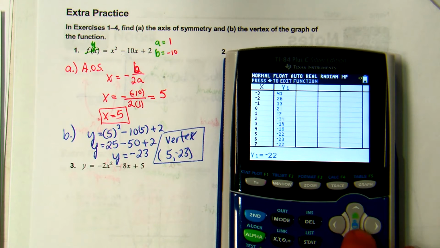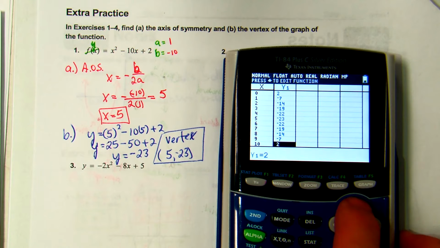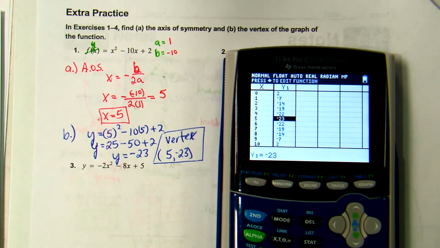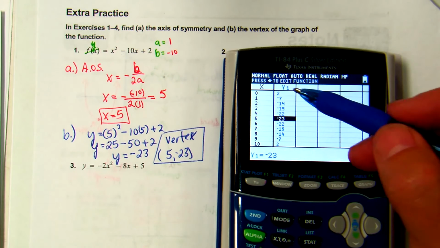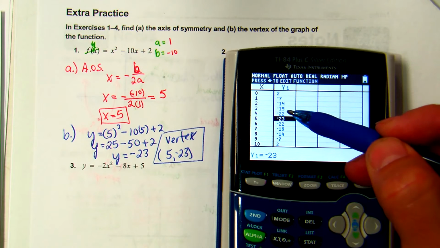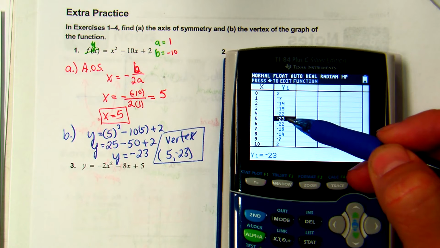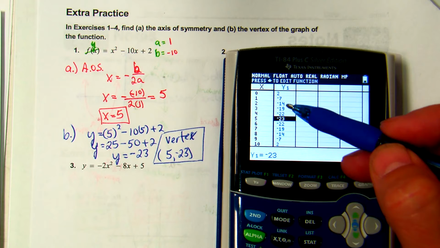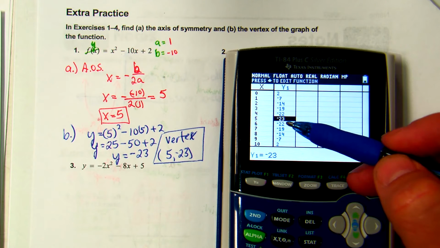Now, you could also find this vertex and the axis of symmetry by looking at the numbers in the y column. You'll notice these numbers are getting smaller and smaller until it gets to negative 23. Then at negative 23, it reverses and gives me the same numbers on this side as it does on this side.